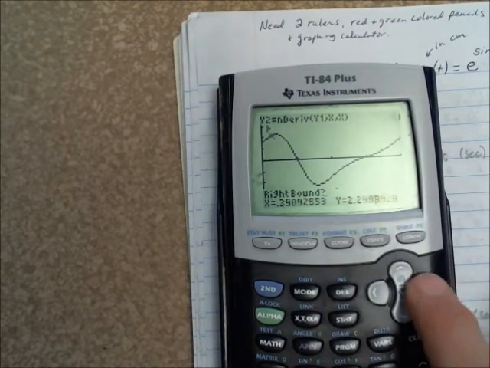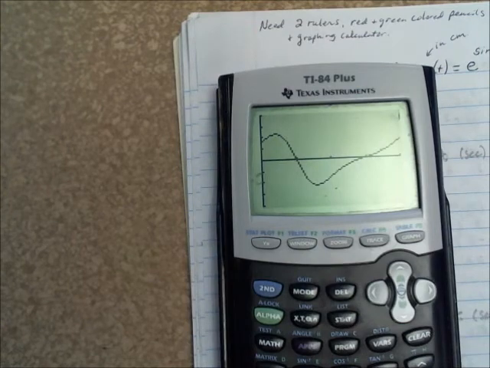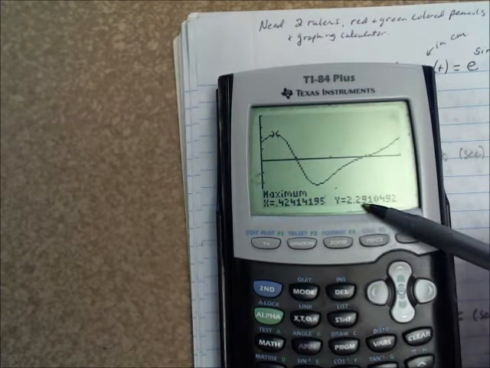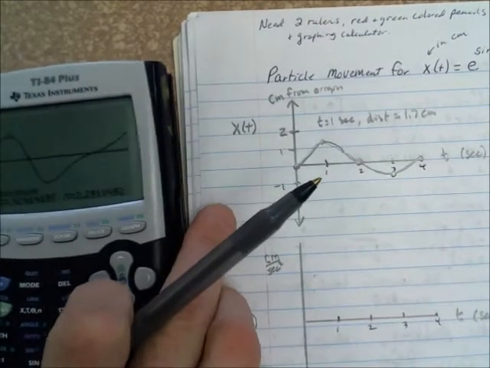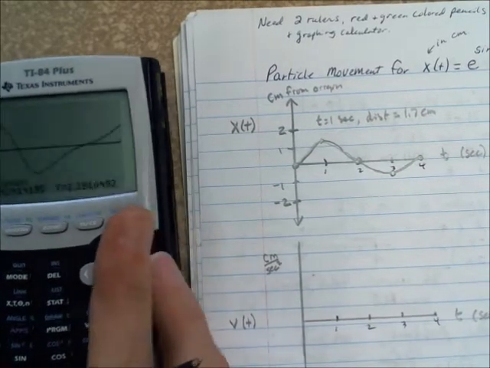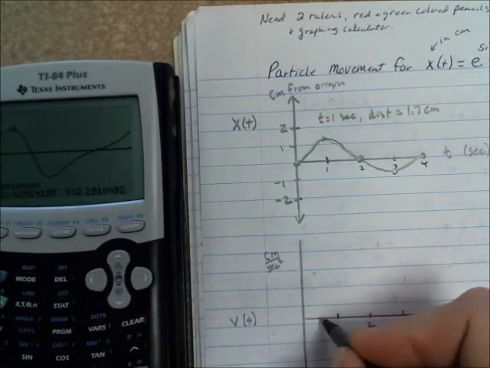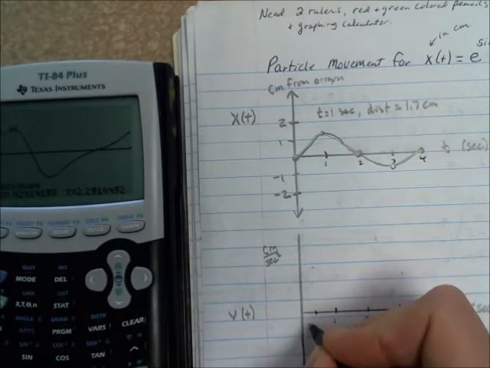So enter, enter, enter. So what happens here is at time equal to about 0.424 seconds, this is the velocity function, so it's 2.29 centimeters per second. And where does it start? Let's see. Well, let's first of all put in at x equals 0.4. Let's mark that on here, 0.424.